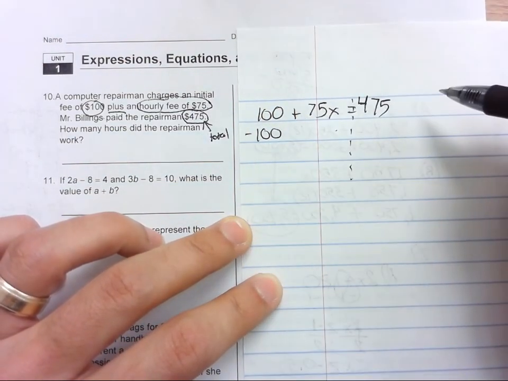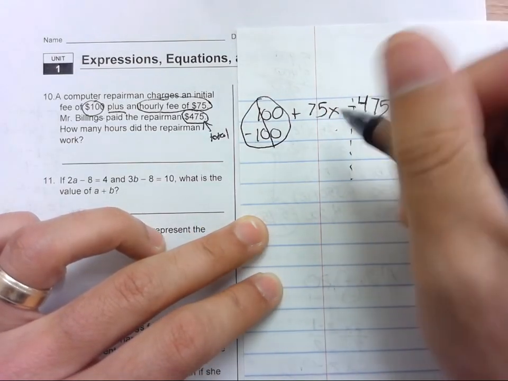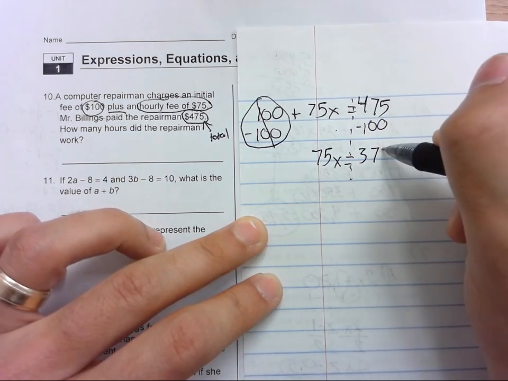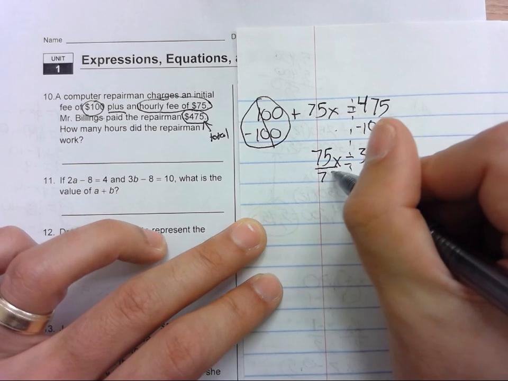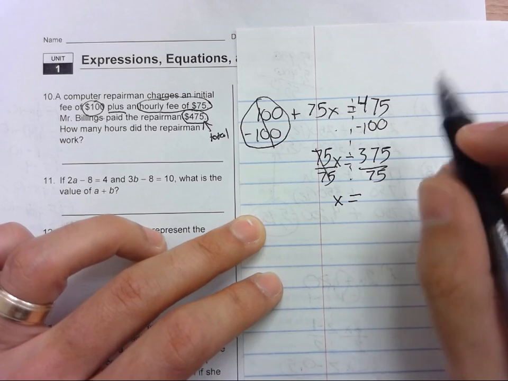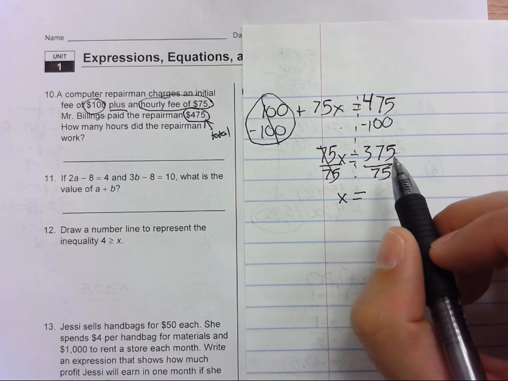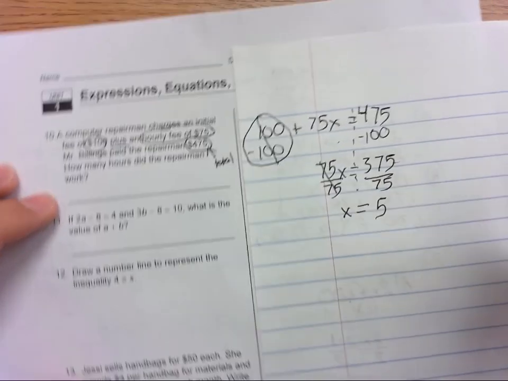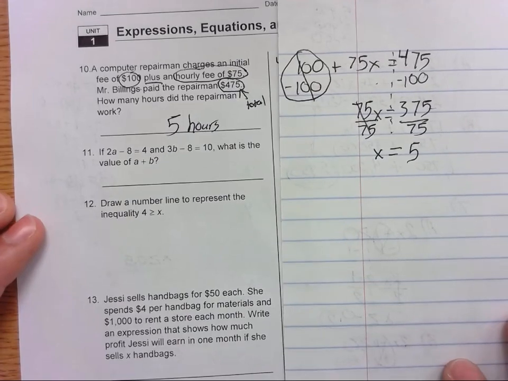Subtract 100 on both sides. These will cancel. You get 75x equals 375. Now you would divide by 75, divide by 75, and x equals 375 divided by 75, which is 5. So how many hours did the repairman work? 5 hours. Moving on to 11.